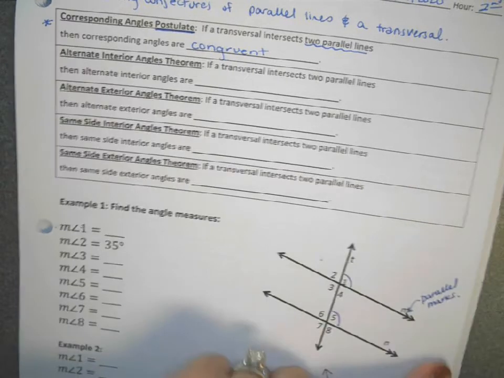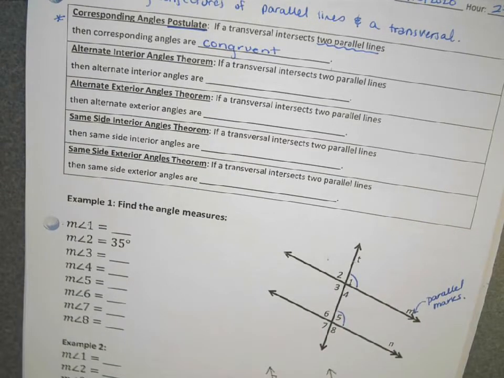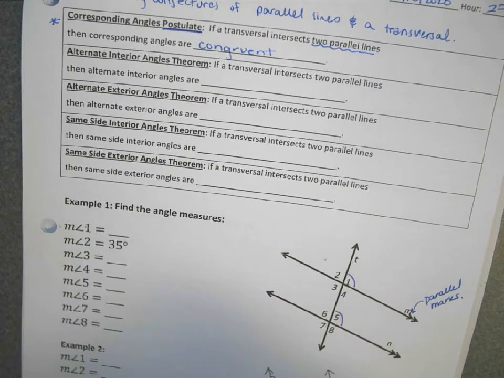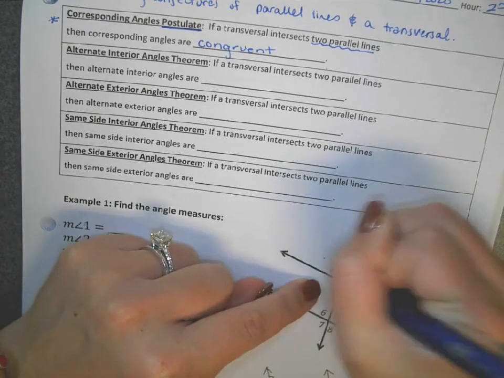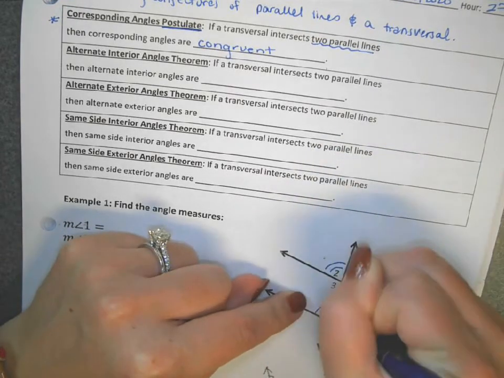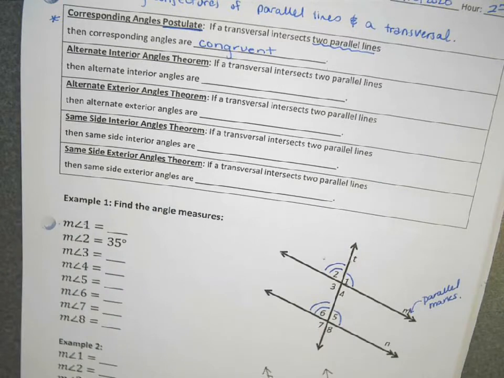That's showing that those two lines are parallel. Okay, if 1 is congruent to 5, what else in my diagram could I mark congruent? I'm going to have to use something different, so I'm going to use two arcs here. I'll say that 2 and 6 are also congruent because those are also corresponding angles.